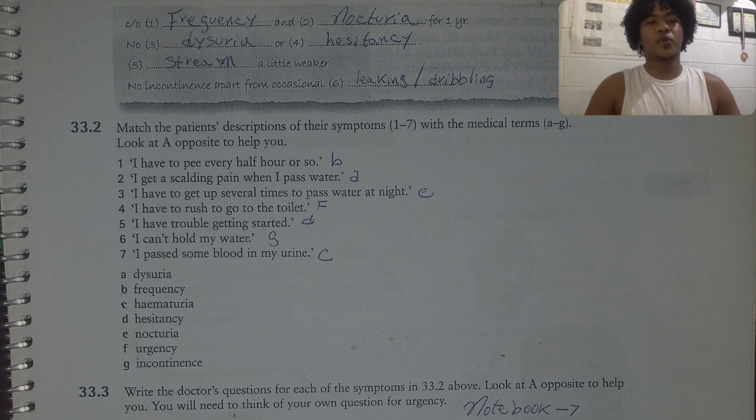Exercise 33.3. Write the doctor's questions for each of the symptoms in 33.2 above. Look at A opposite to help you. You will need to think of your own questions for urgency.